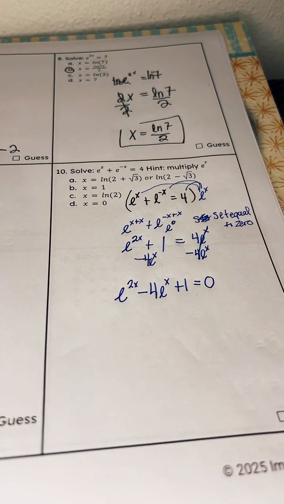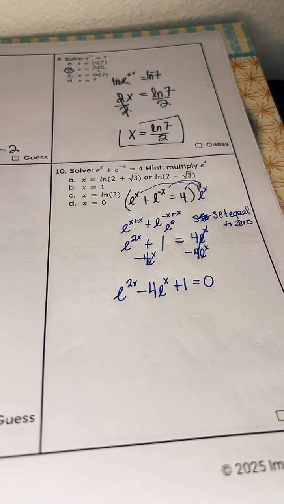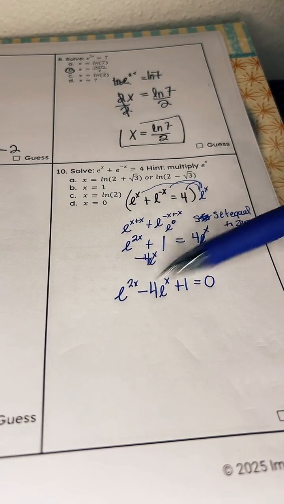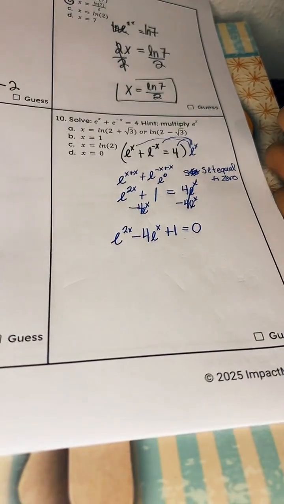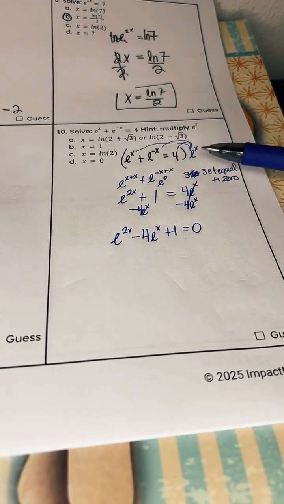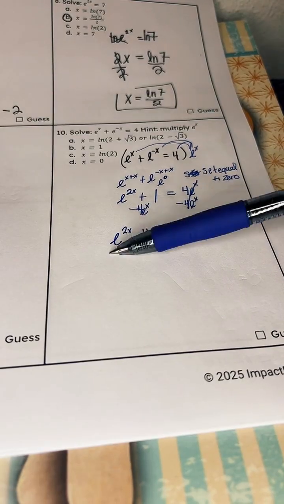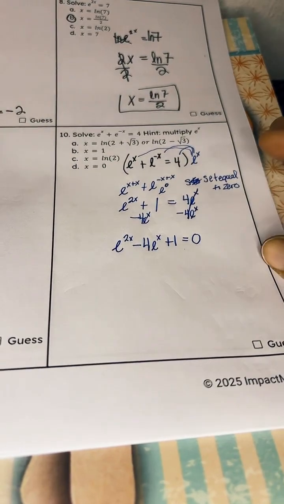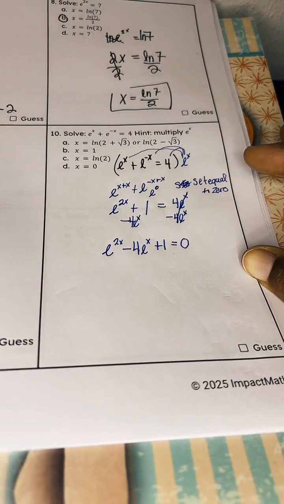Okay, now I'm still not seeing how we're going to get our answer, right? Because what are we going to do with this? Well, what we're going to do with this is we're going to factor. And you're like, what? We could factor something like this? We sure can. Let me tell you why we could factor this. We're going to use substitution, a thing called substitution.